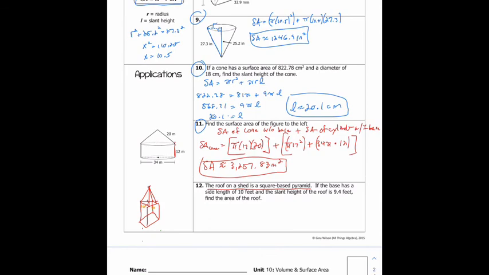So the slant height, good. That is perpendicular to the base, and it is going to be 9.4. So I'll put an arrow here, 9.4. And so we need to find the area of all 4 of those faces. So we can just do 4 times one of those faces. And one of those faces is going to be 1/2 times 9.4 times 10.